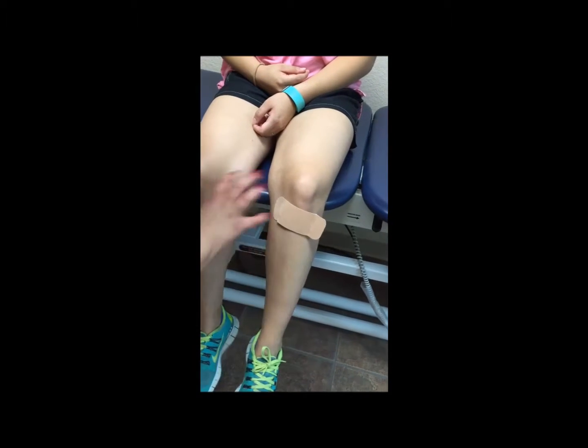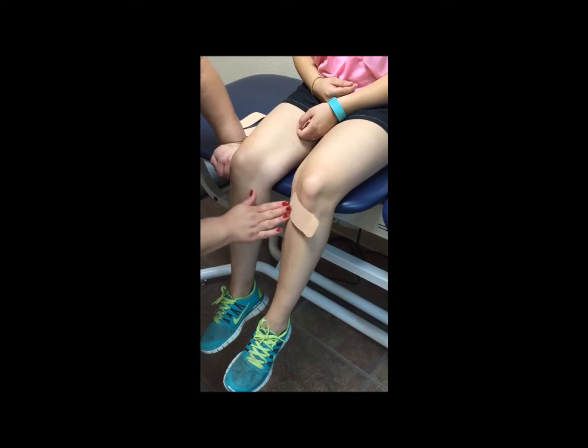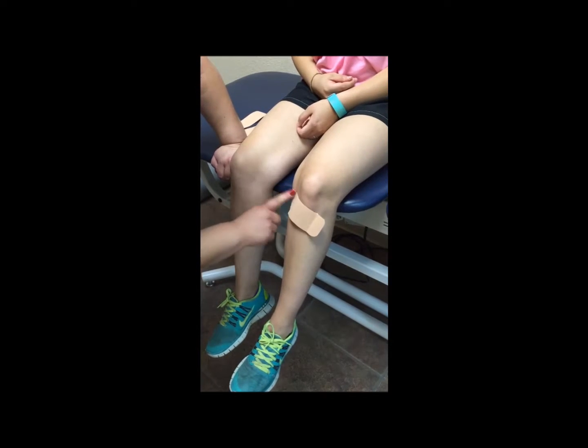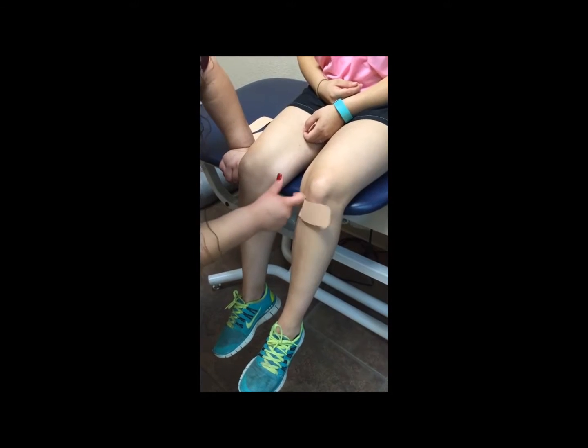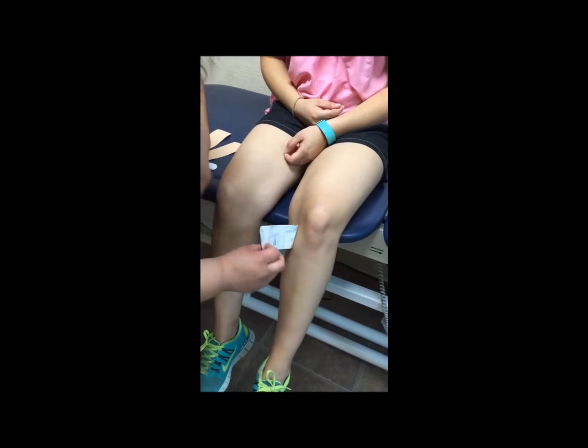patella. So normally I would spray Tough Skin, you know, the tape adherent, but since this is just for practice, I'm not going to put the Tough Skin on this just for show right now. So you want to rub it because the heat activates the adhesive and it helps it stick better.